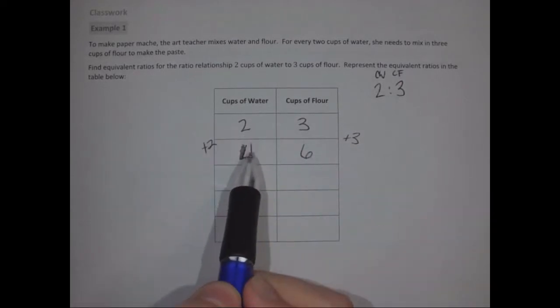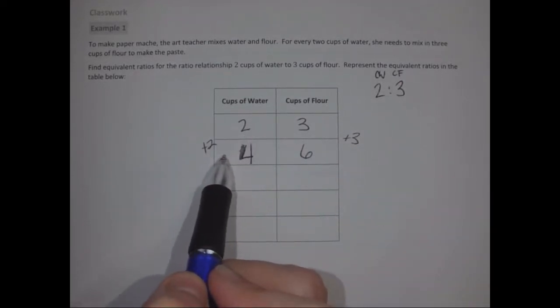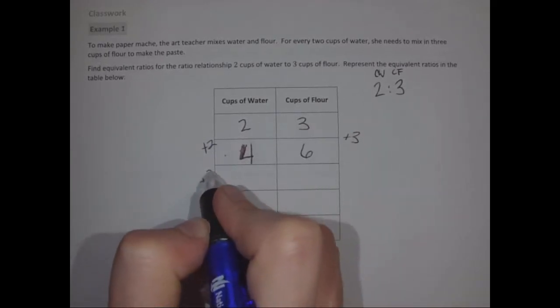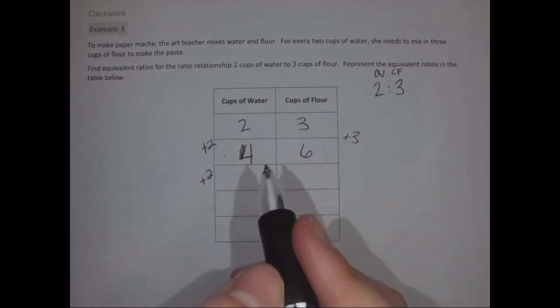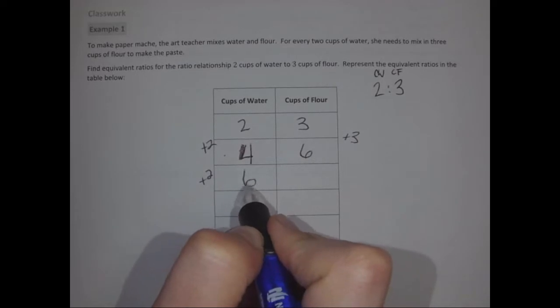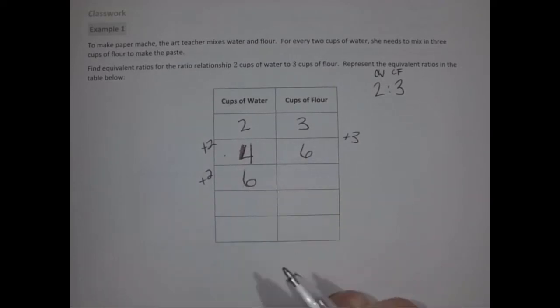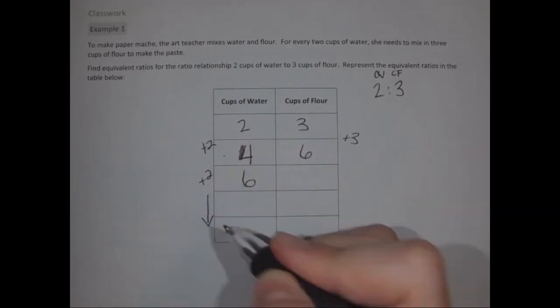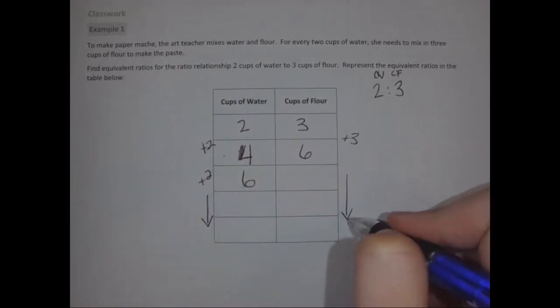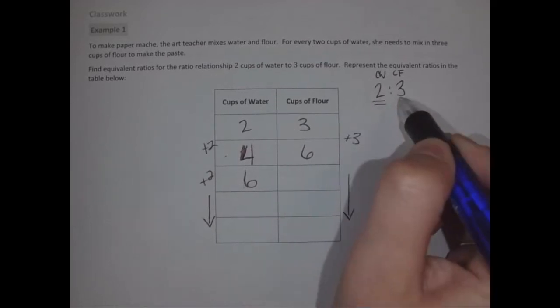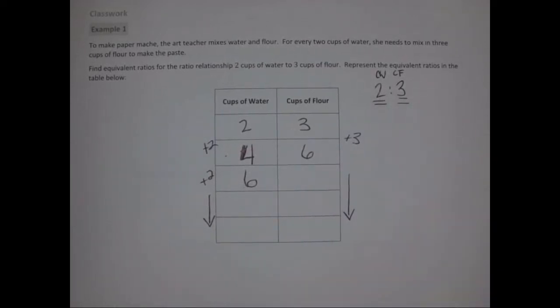Now, 2 times 2 is 4, but here's why we're not multiplying by 2. Because here, if I add 2, I get 6. If I had multiplied by 2, I would have gotten 8. Right? As we move down the table, we add. So we add 2 at a time on the left and 3 at a time on the right because that's our ratio.